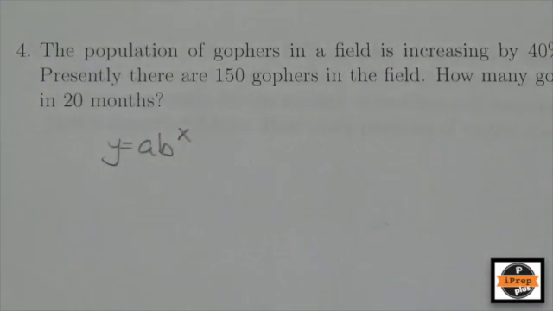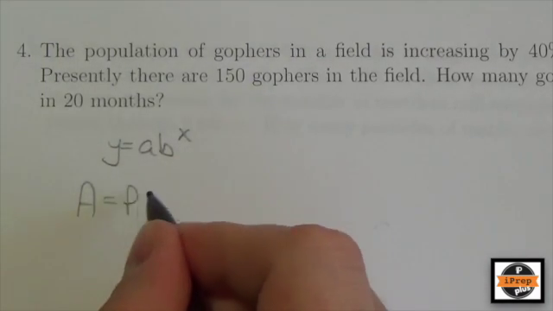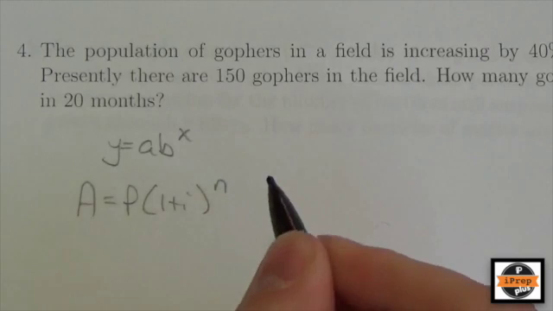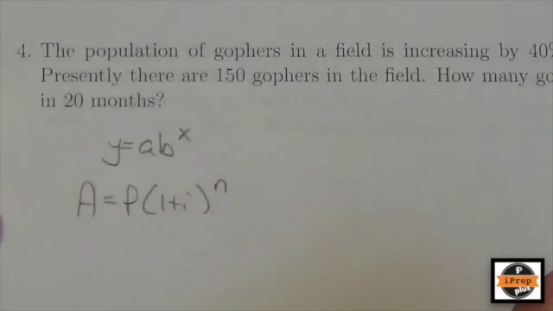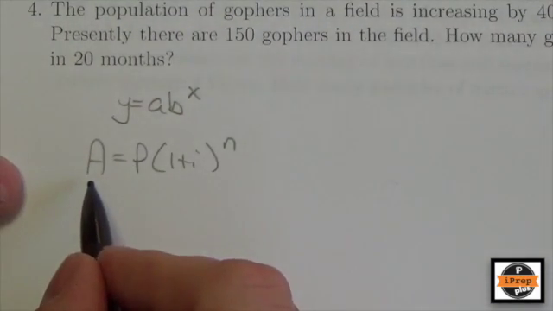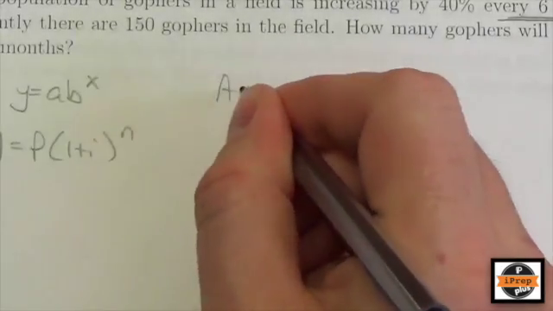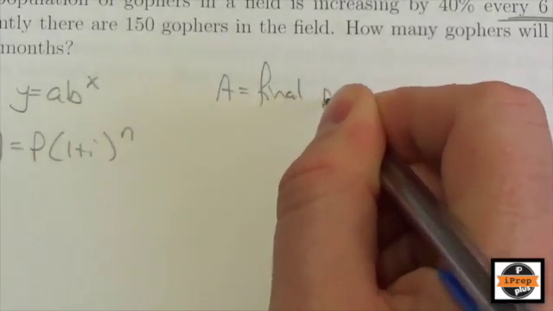But like we were saying in the previous question, that compound interest equation really does work nicely as a population growth model. So let's take a look at that. A equals P times 1 plus I to the N. Even though this isn't talking about money, it's talking about gophers, this is actually a really good model for this. We're going to let A be the final amount, the thing that we're looking for here. So A, in this case, is going to be our final population.